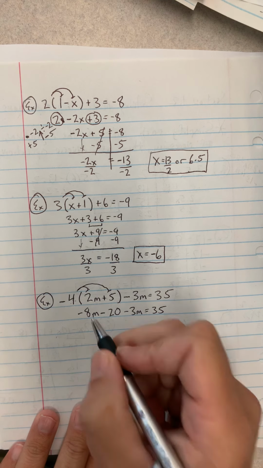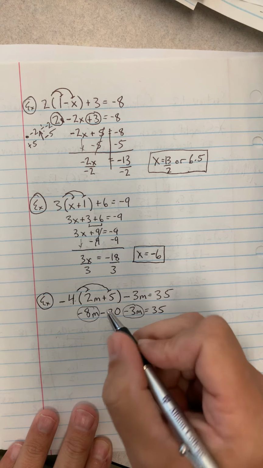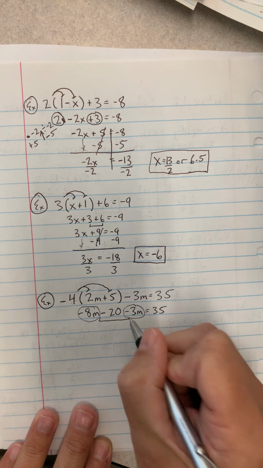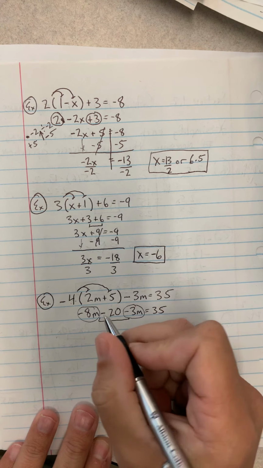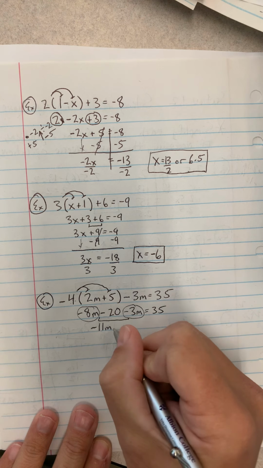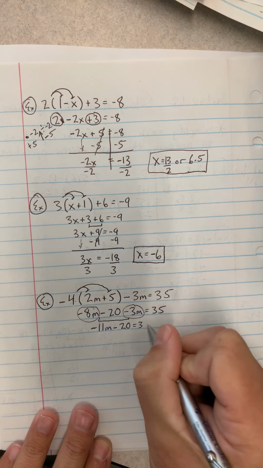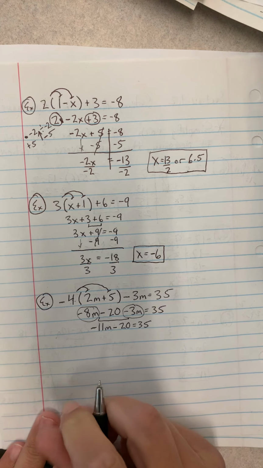You got some like terms. Negative 8m, negative 3m, those need to be combined. Negative 8, subtract 3. Negative 11m, subtract 20 is equal to 35.